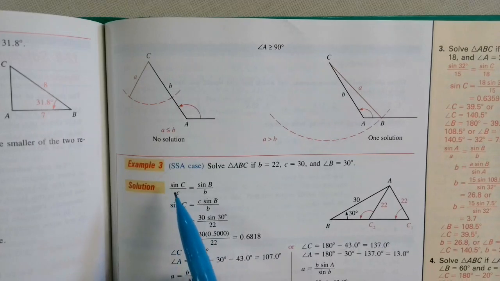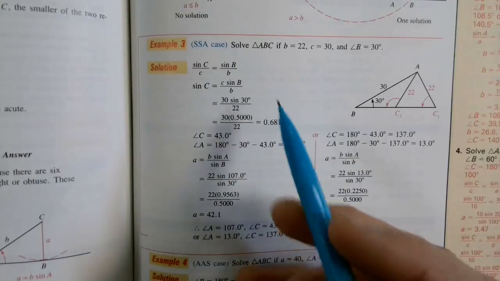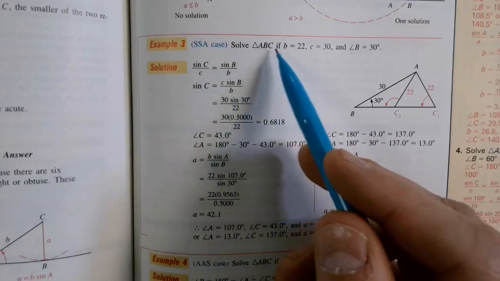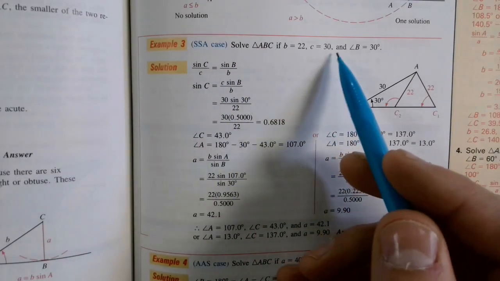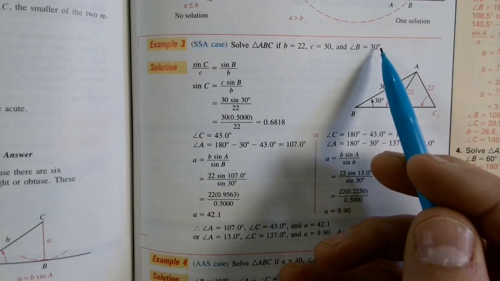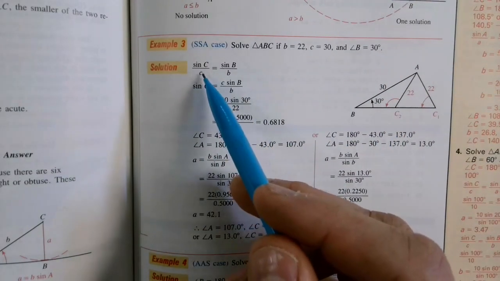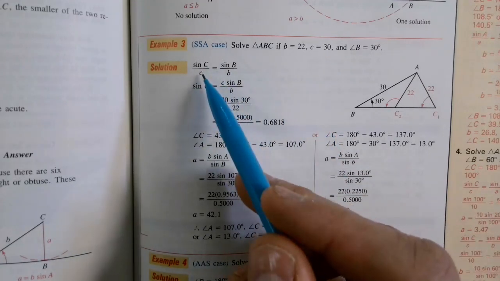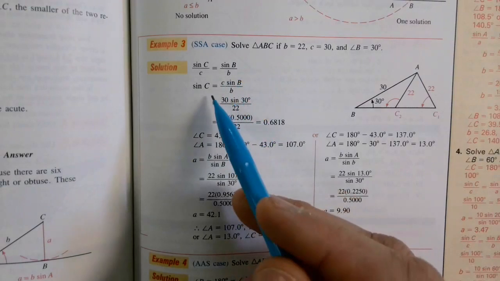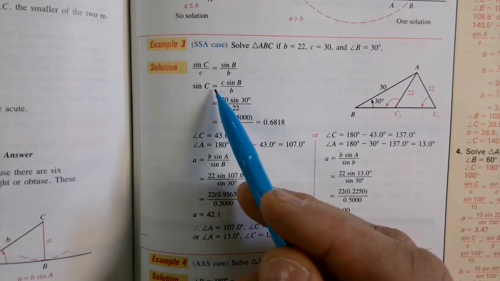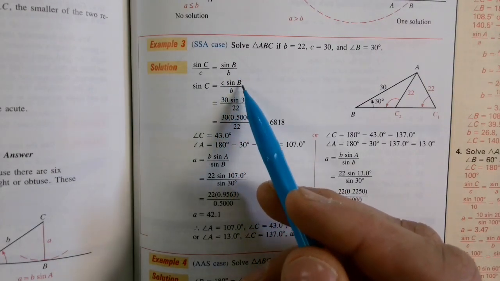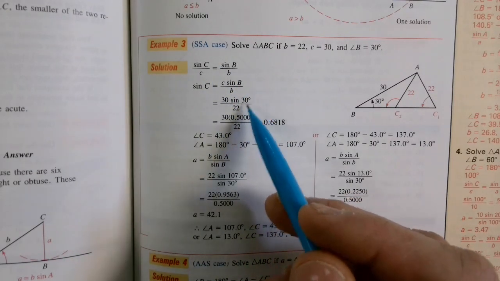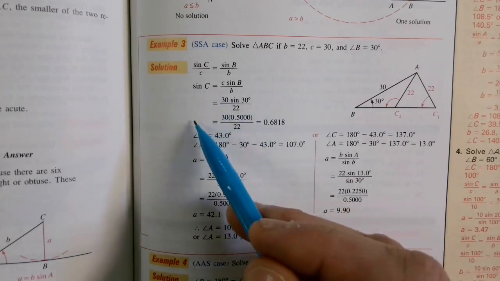Okay, so let's look at this case and see if any of that makes sense. Here's a side-side angle case. So here's our triangle, ABC. Now b is 22, c is 30, and angle B is 30 degrees. Let's use the law of sines to get us our angle C. So the sine of C over c is equal to the sine of B over b. The sine of C is equal to c times the sine of B over b. See how we multiplied here. So 30 times the sine of 30 degrees over 22. Substitute, the sine of C is this.